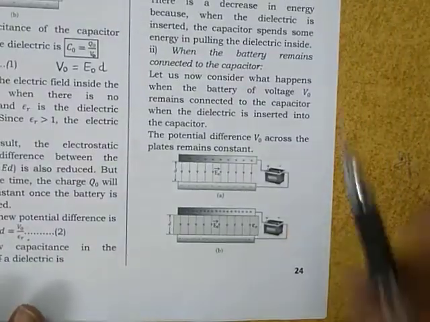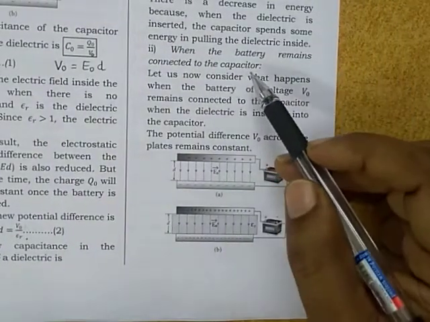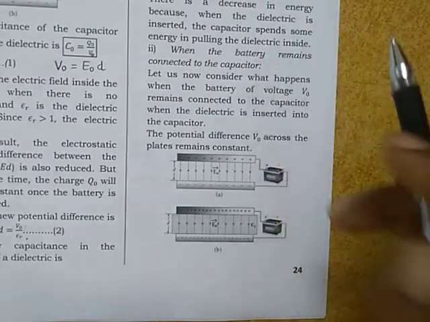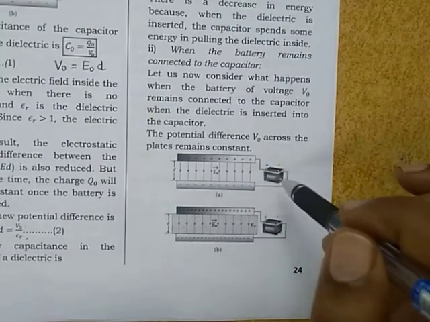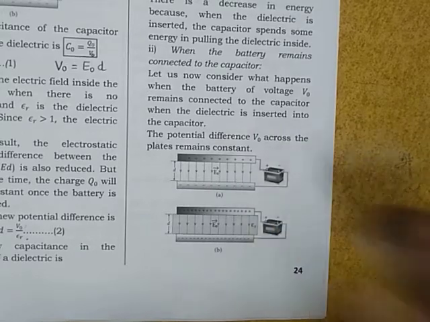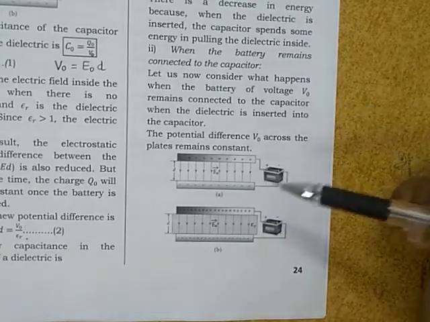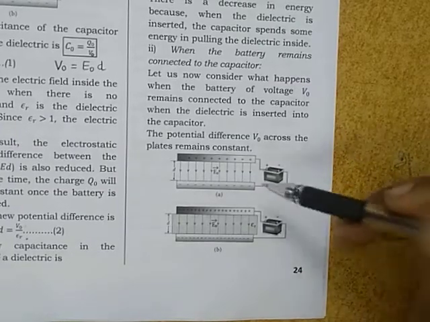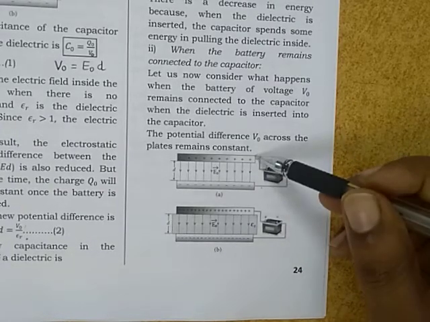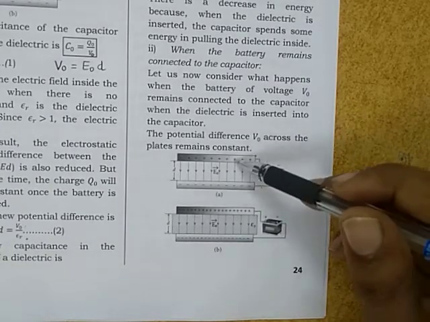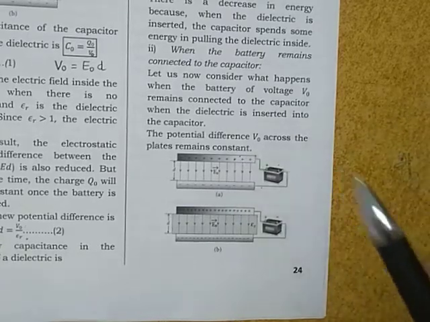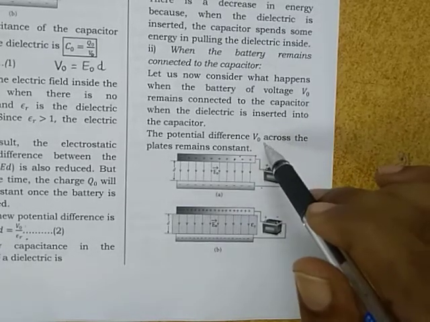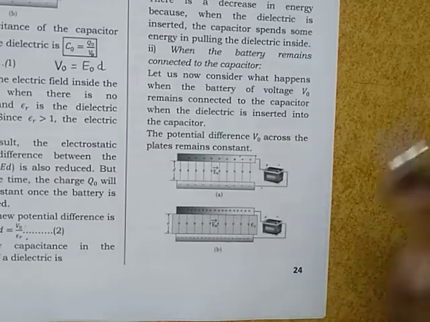When the batteries remain connected to the capacitor. Here in this case we are inserting the dielectric at the instant when the battery is connected with the capacitor. For this, two things are constant, because the battery is connected with the capacitor plate, so the potential difference between the plates is constant.